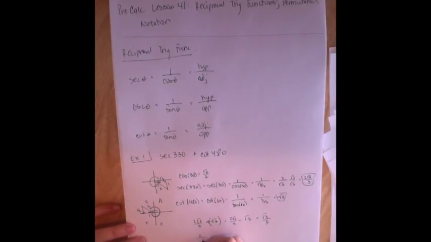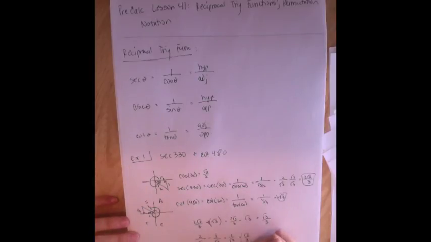Okay, now you could have left it here and done 2 over root 3 minus 1 over root 3, which would give you 1 over root 3. When you rationalize the denominator, it gives you root 3 over 3. Doesn't matter. Okay? All right, so we have root 3 over 3.